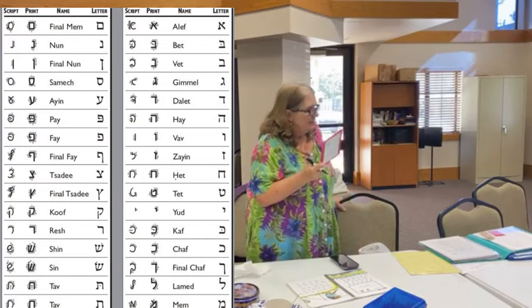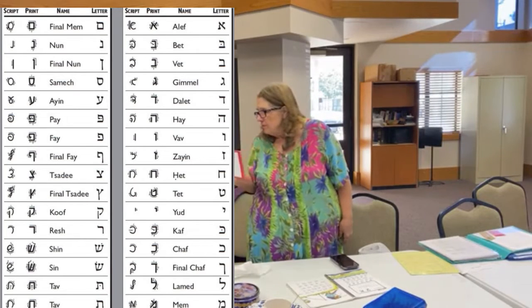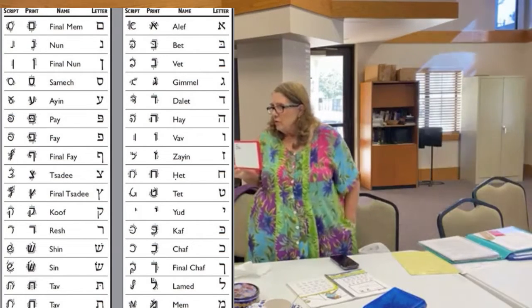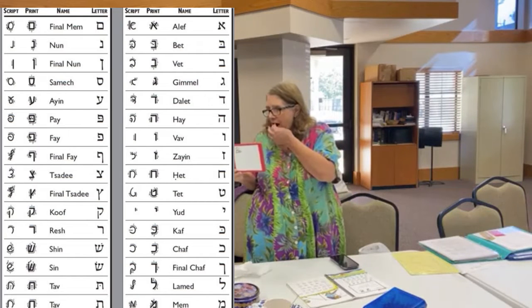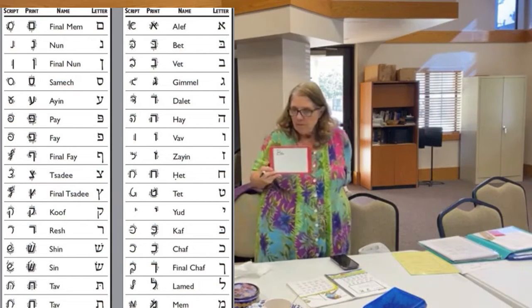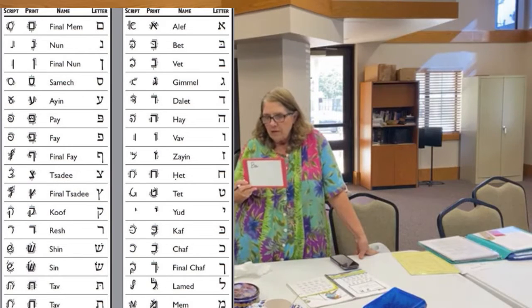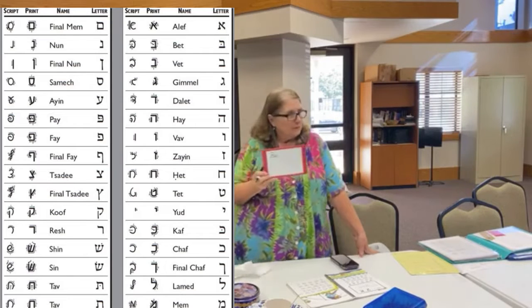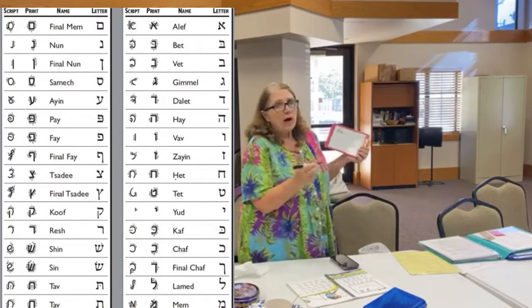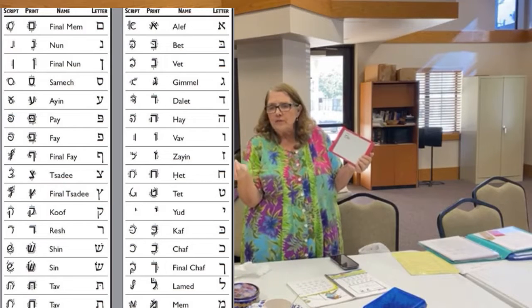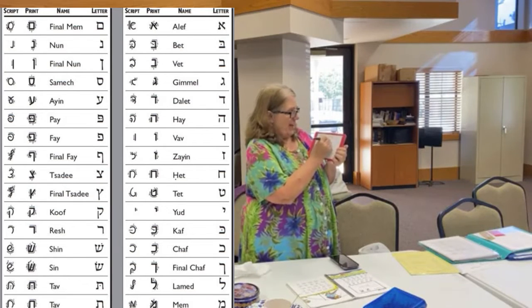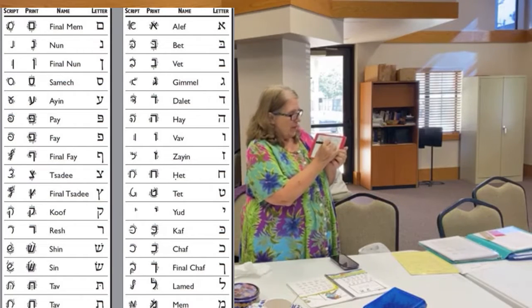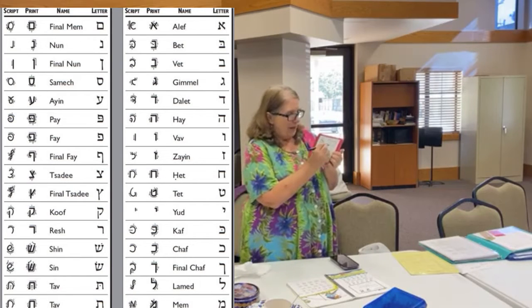Anybody else? Bob. Write it. Okay. It's going to be like this. There are two ways you can write it, with either a kamatz or a patach.